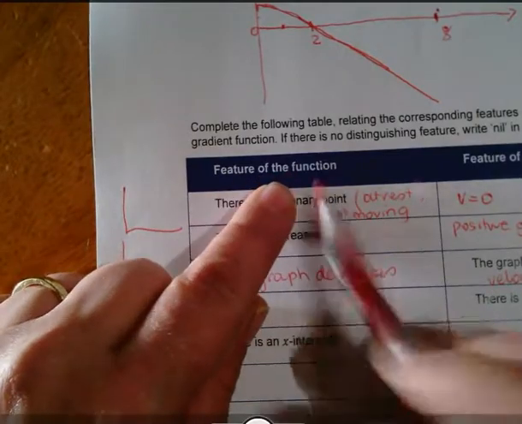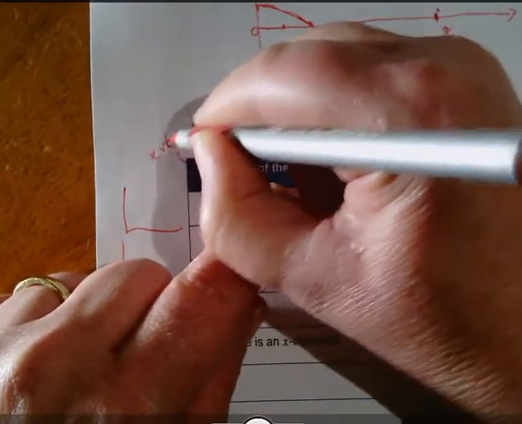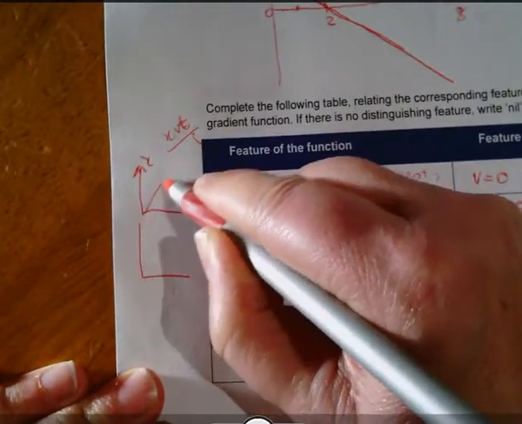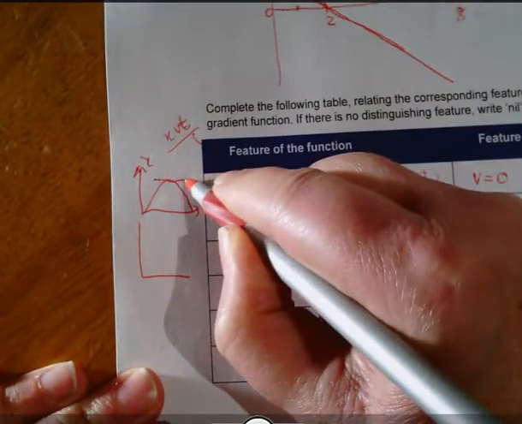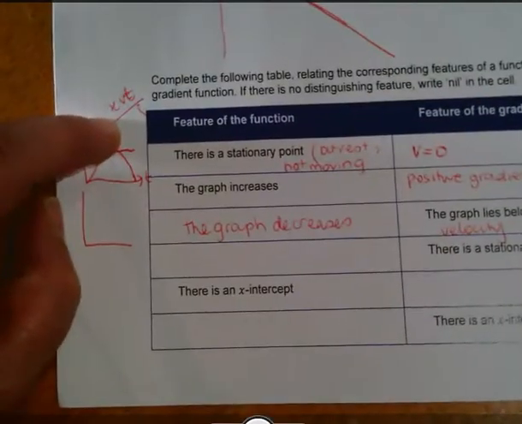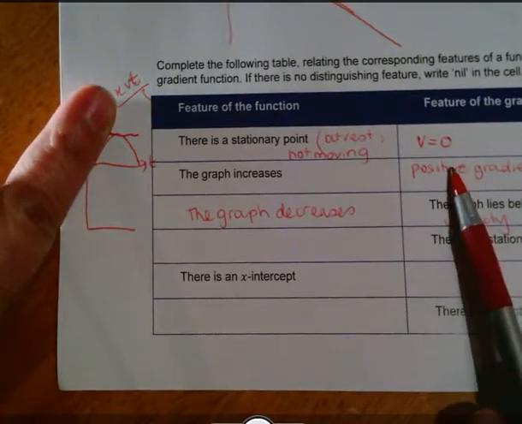So this, for a feature of the function, is my x versus t graph here. X versus t. Okay? So if I just draw like this, for example, a stationary point means I'm not moving. If my graph is increasing, it means I've got a positive gradient.